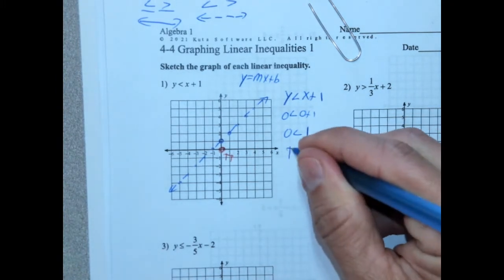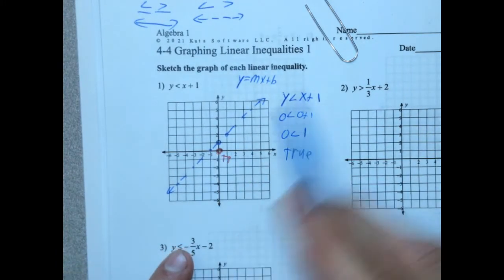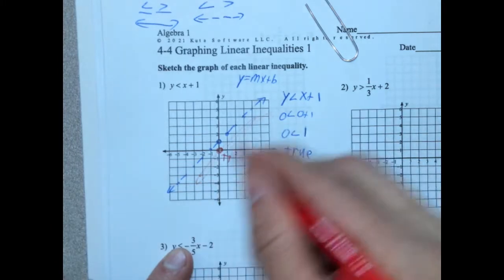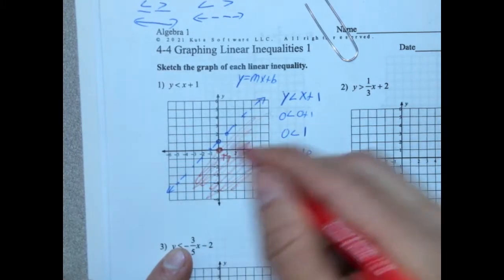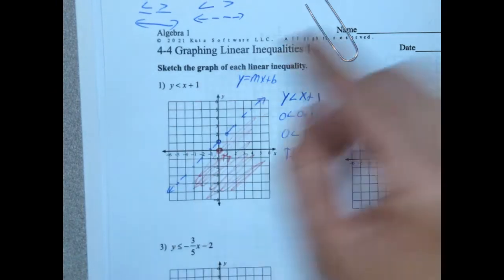Well, it's definitely true. So because this is true, that means this point is part of the solution, which means it's this side of the line. Okay? So any point in the shaded area would be part of your solution. If this was a false reading, then we would have shaded the opposite side.